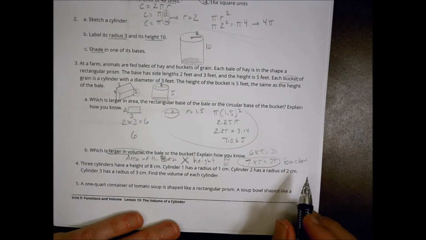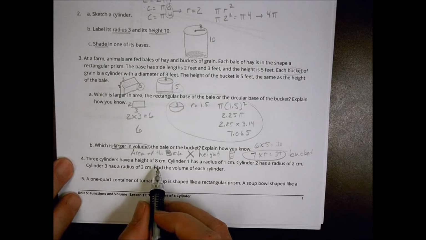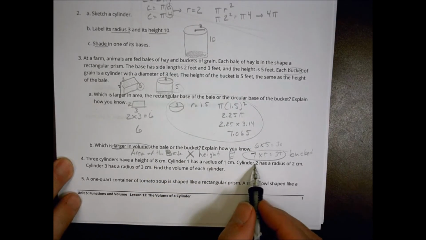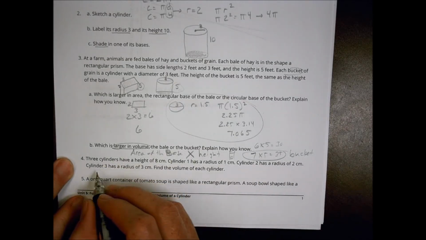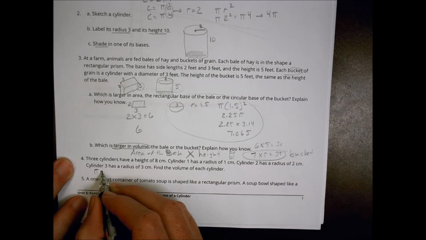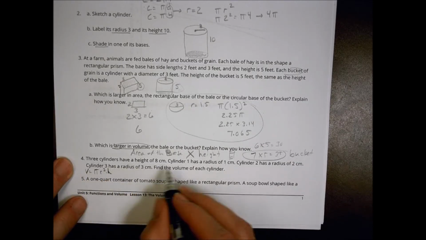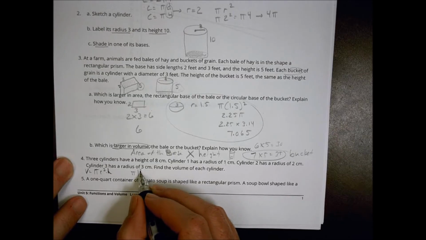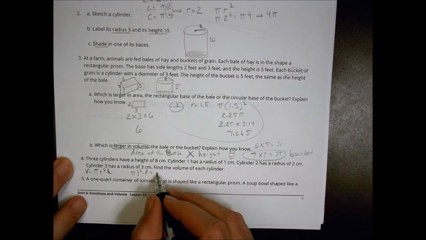Number 4. 3 cylinders have a height of 8 centimeters. Cylinder 1 has a radius of 1, cylinder 2 has a radius of 2, and cylinder 3 has a radius of 3. Find the volume of each. Okay, so to find the volume, it's going to be pi times the radius squared times the height. That's our basic formula for the volume. So we have pi times the radius of 1 squared times the height, which is 8. So that's 8 times 1, which is 8 pi.